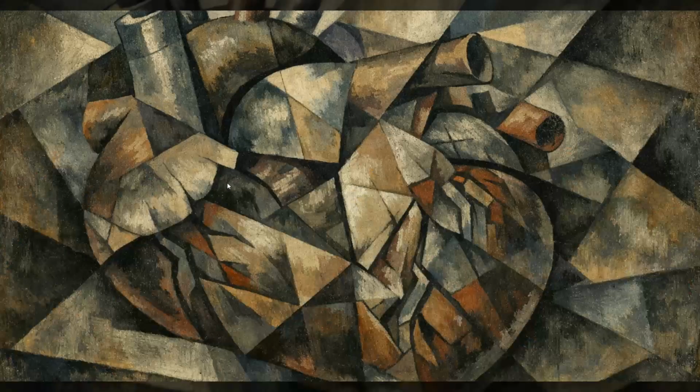This is Cubism. Now here we have an art movement that originated in the beginning of the 20th century. Cubism depicts objects breaking into various geometrical figures, and it also tends to depict objects as seen from different angles at the same time.